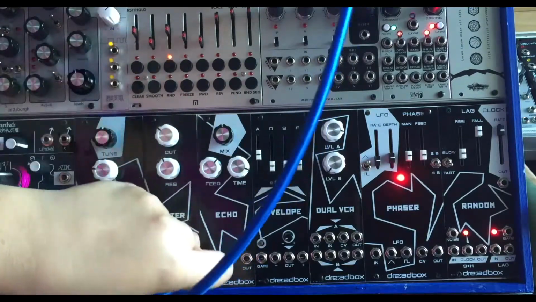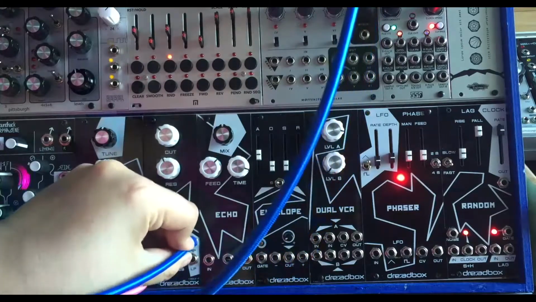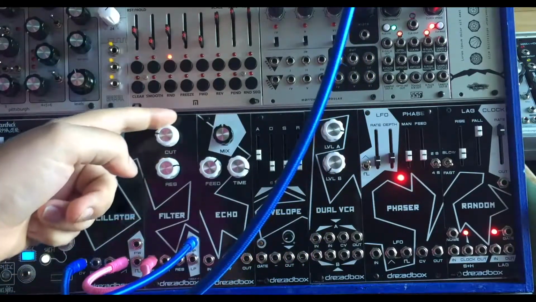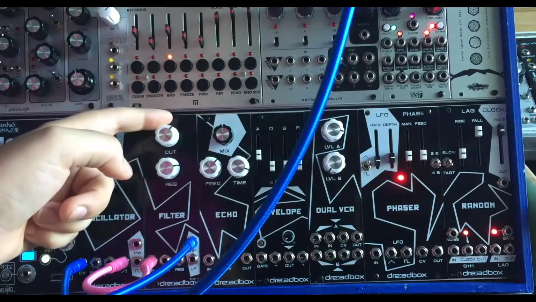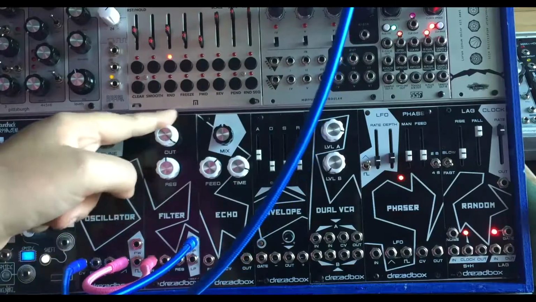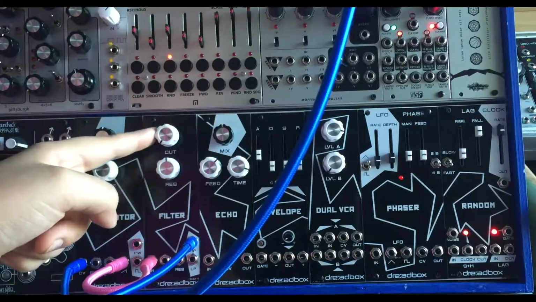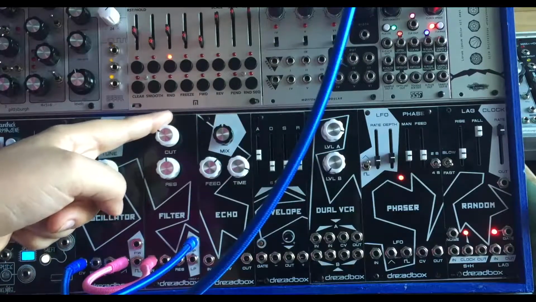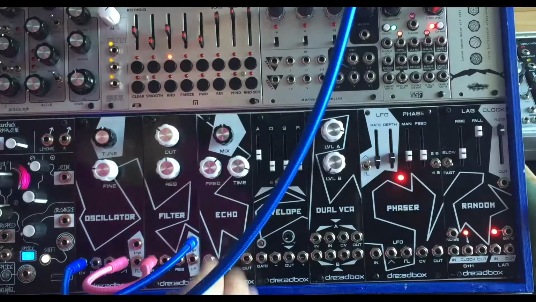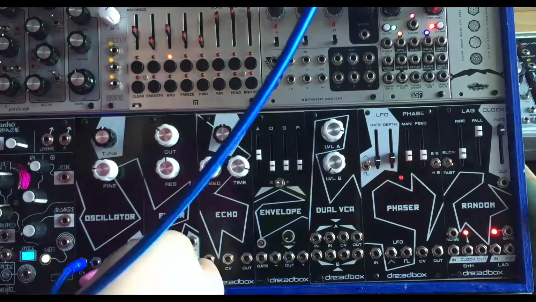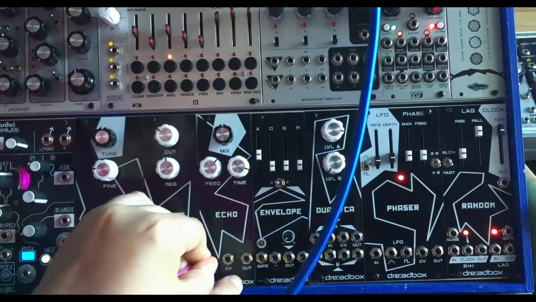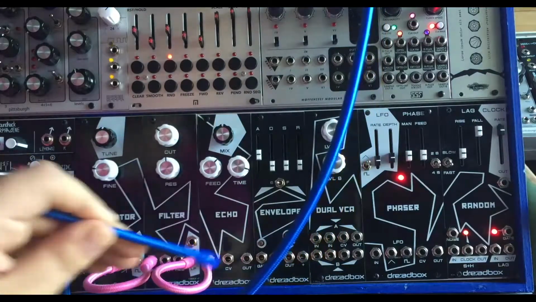Let's try the high-pass filter. Now I'm going to unplug my mixer again and make another connection. Out of the filter into the echo delay. Out of the delay into my mixer.